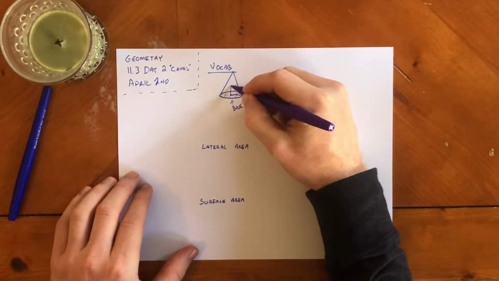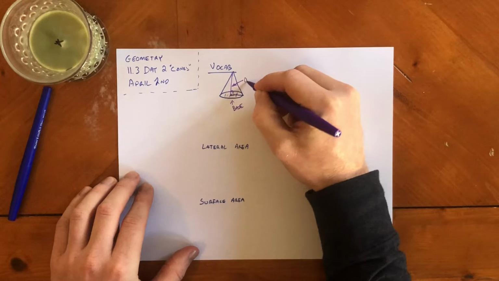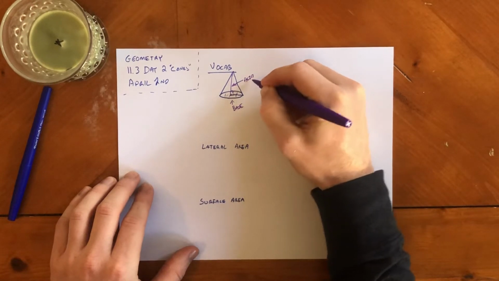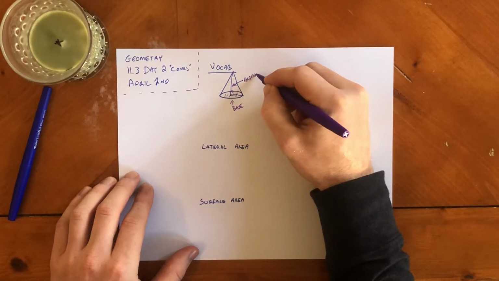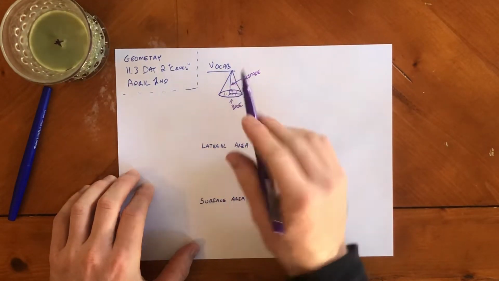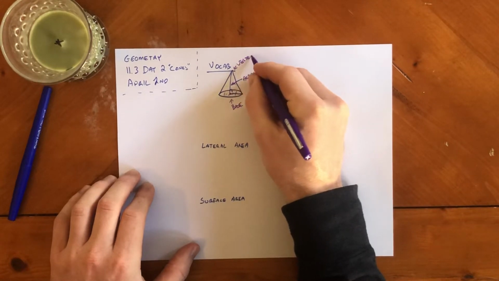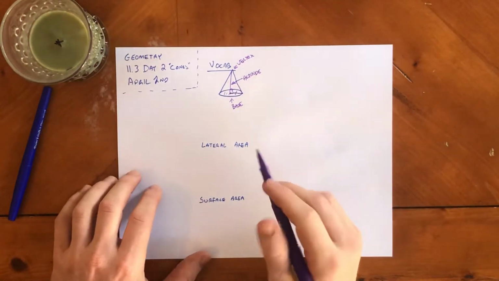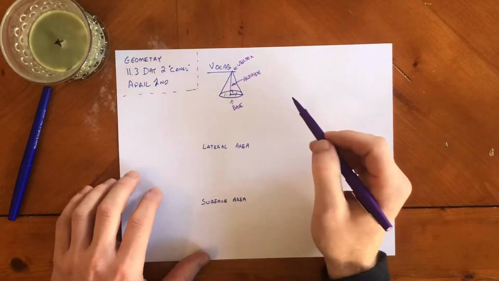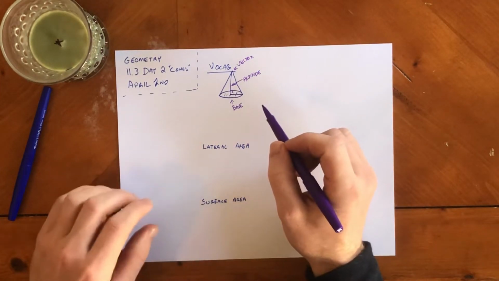This right here is called the altitude. The altitude is going to go from the tip or the vertex, which is like the top of the cone, perpendicular to the base, right? So it'll be going from the tip perpendicular to the base.